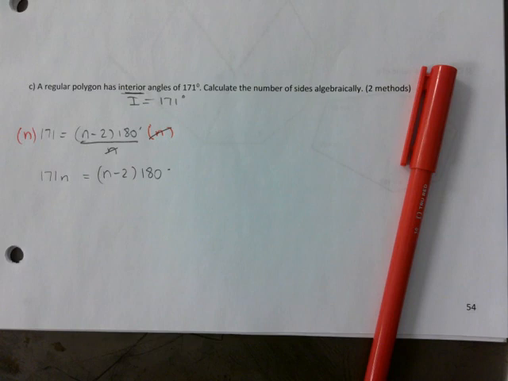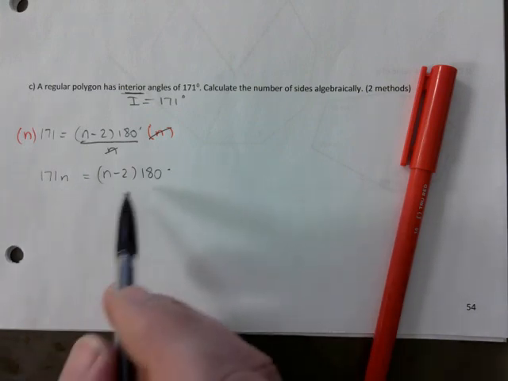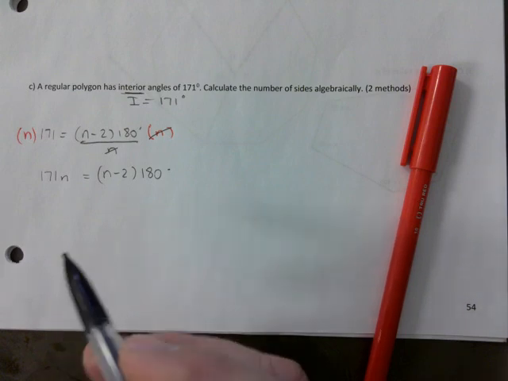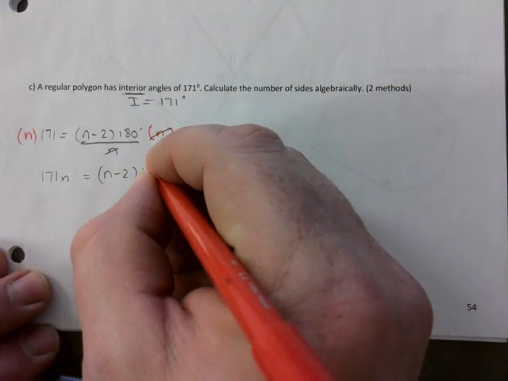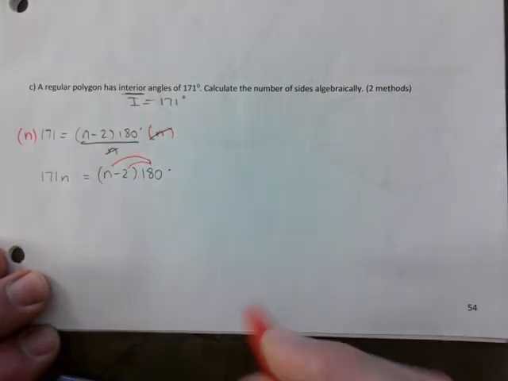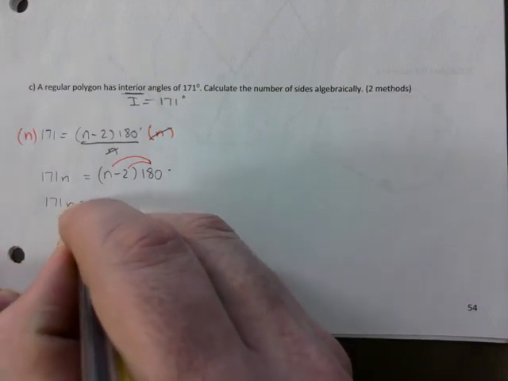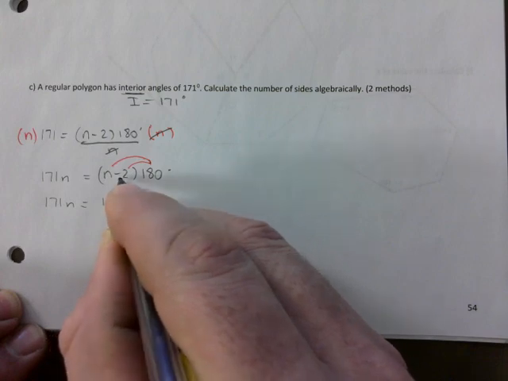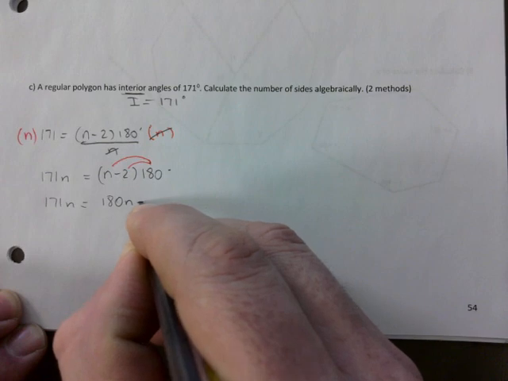Even though it is possible to divide both sides by 180, it'll be a bit uglier. So I will distribute. I'll use red for that step. So you end up with 171n is equal to 180n minus 360, since 180 times 2 is 360.